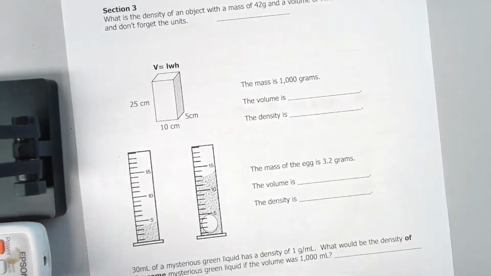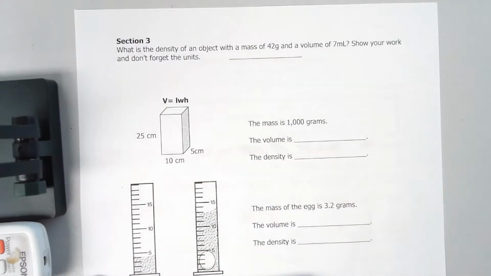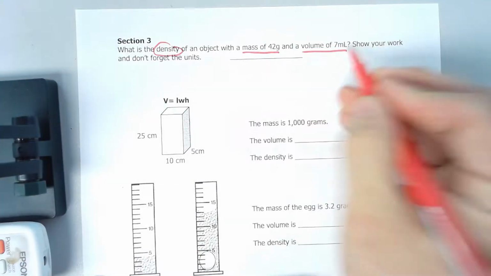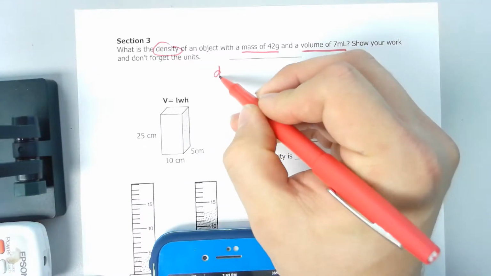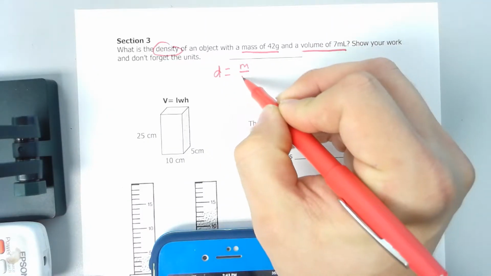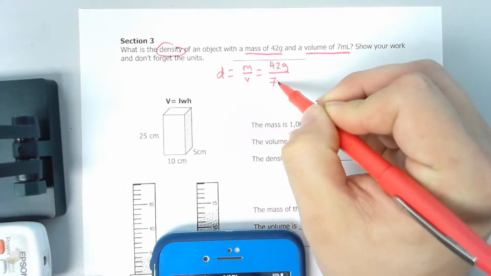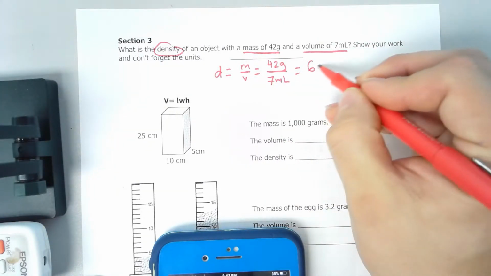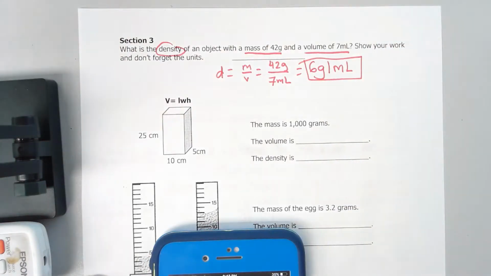On the back are some word problems. Let's work through these together. It says, what is the density of an object with a mass of 42 grams and a volume of 7 milliliters? Show your work and don't forget the units. So remember, density equals mass divided by volume. The mass is 42 grams. The volume is 7 milliliters. So 42 divided by 7, that's going to give me 6 grams per milliliter. That's the density. So make sure you know how to calculate density.